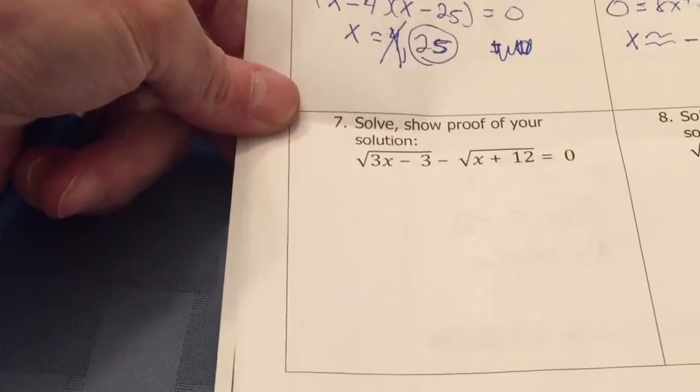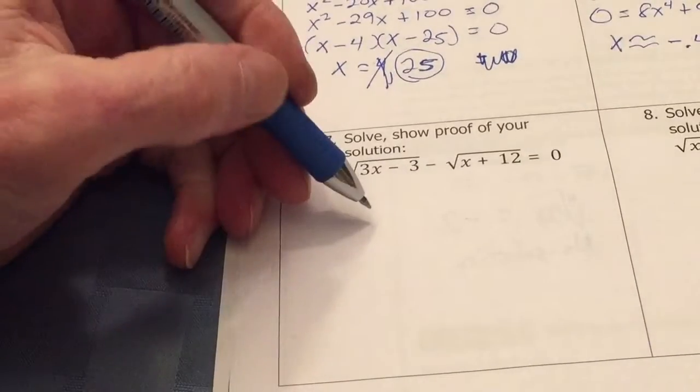All right, moving on to number 7. This one is actually going to be quite easy.